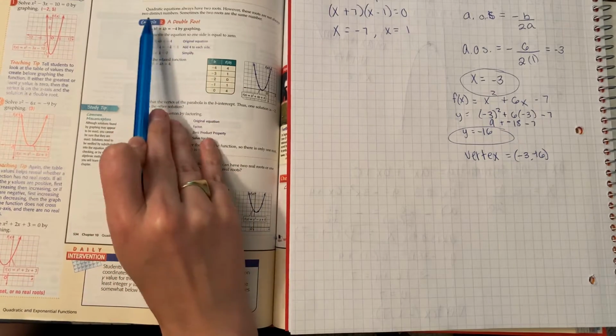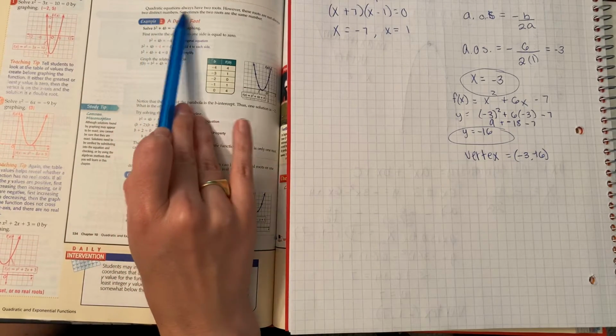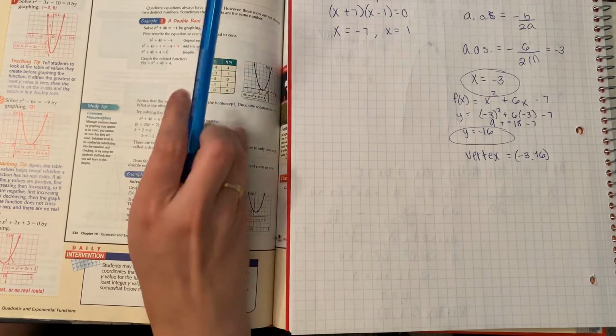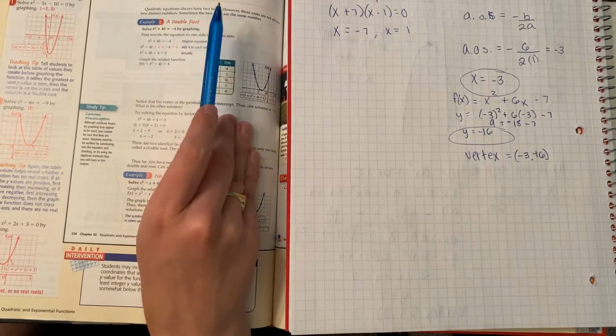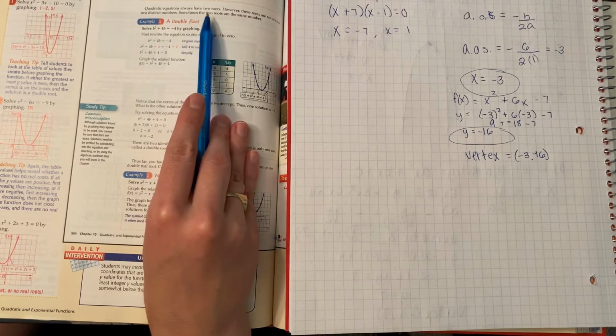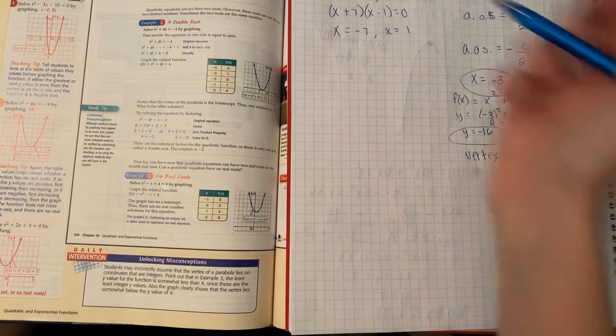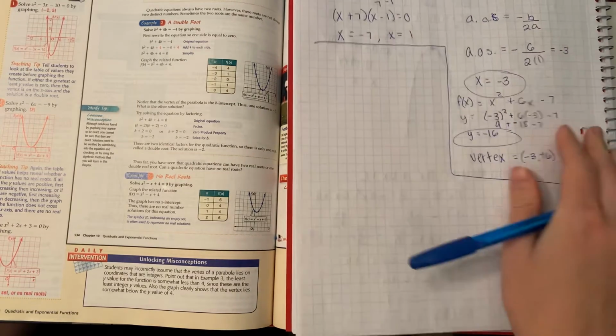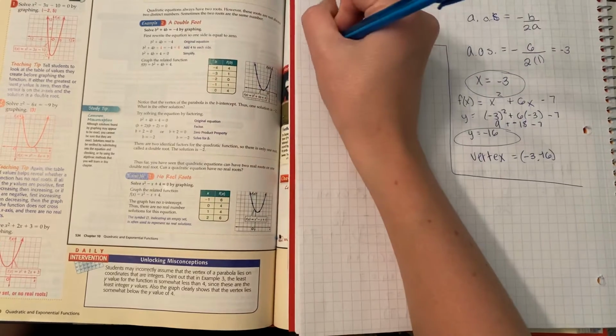Moving on to example 2. Quadratic equations always have two roots. Again, -7 and +1. However, these roots are not always two distinct numbers. Sometimes the two roots are the same number.